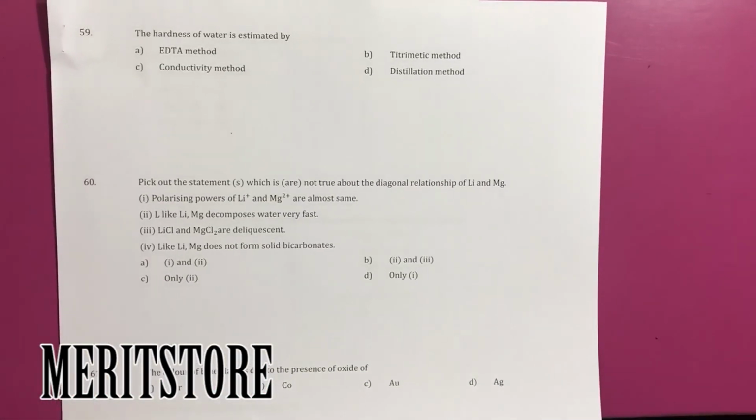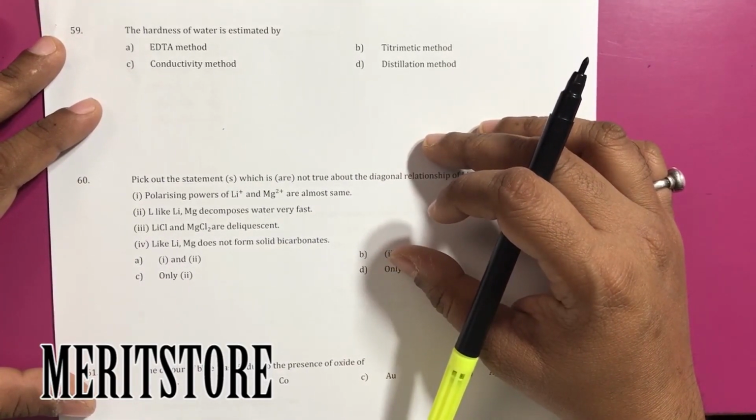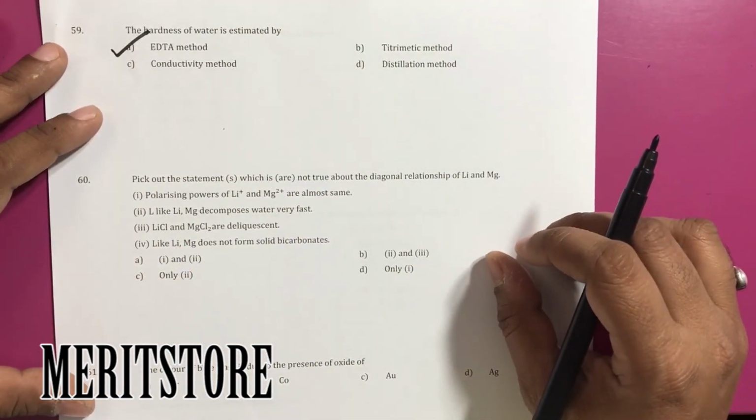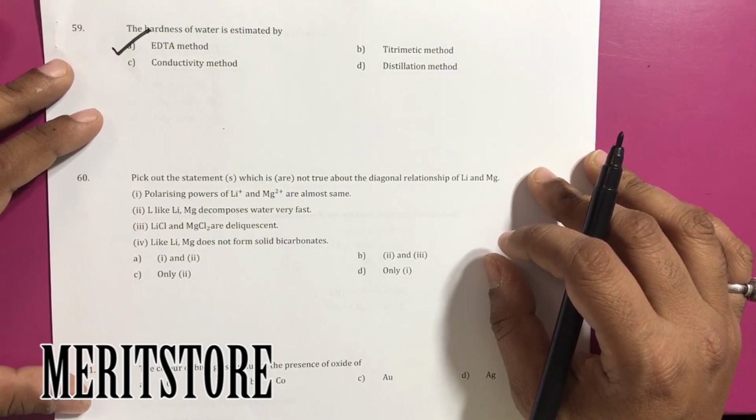Question number 59. The hardness of water is estimated by. Generally, the hardness of water is estimated by the EDTA method, because EDTA can form a stable complex and which can remove the hardness from the water.